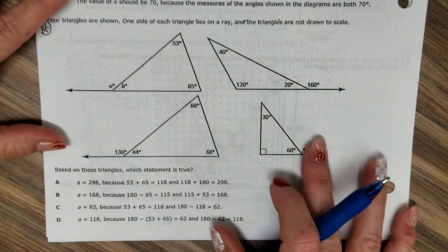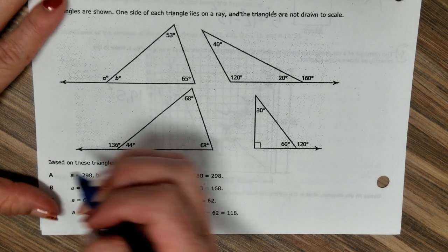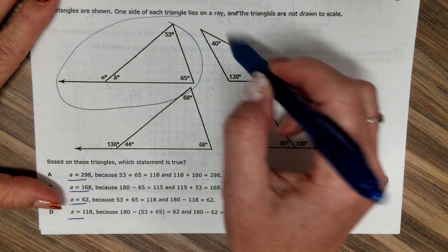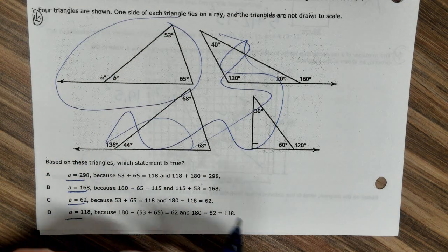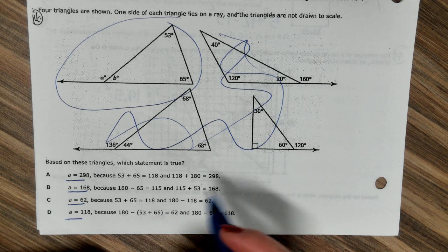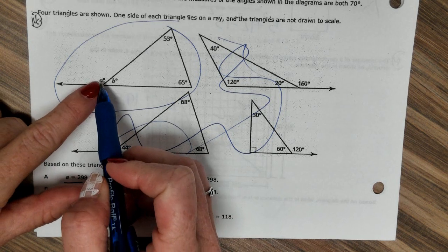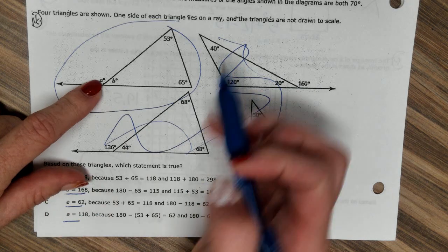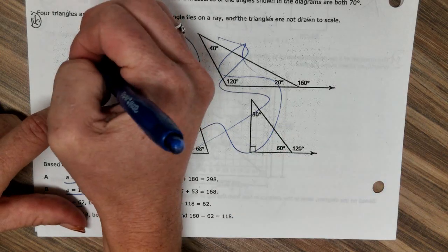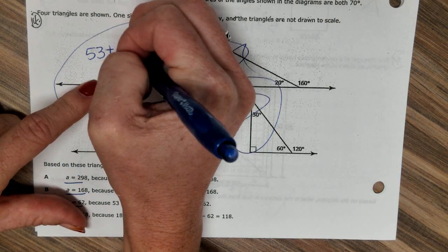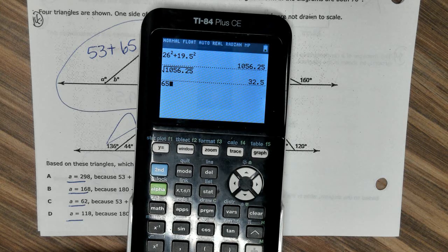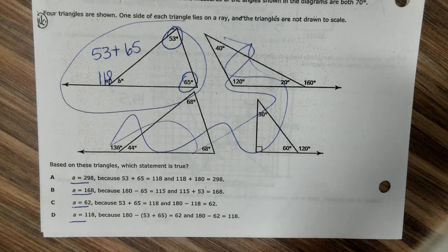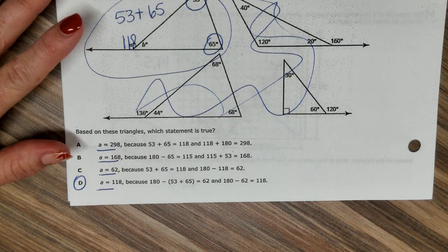And then the last one, number 14, what is every answer choice talking about? So which picture has A? This one, not these. Remember that the external angle theorem says that if you want to find the external angle of a triangle, simply add the two inside angles across from it. So this plus this. 53 plus 65 is 118. So this value is 118 degrees. So the answer was D.